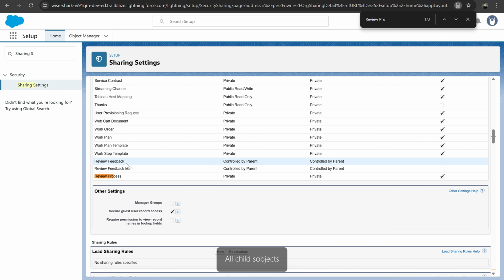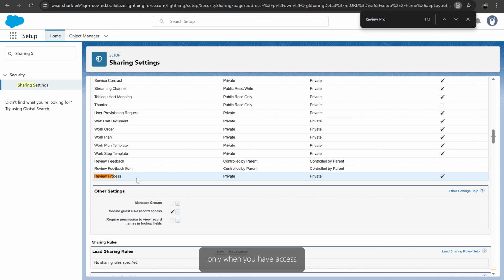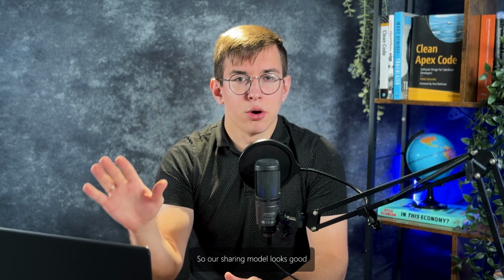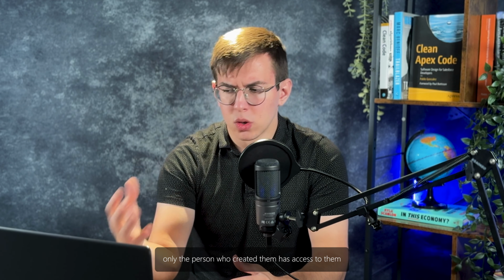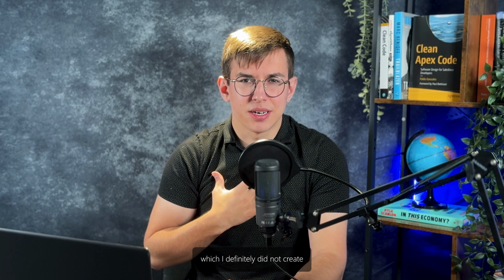All child S objects, such as review feedback and review feedback items right here, are listed as controlled by parent, which effectively means that only when you have access to the review process, you will have access to these child records. This is exactly what I need in this case, so no changes are needed here. So our sharing model looks good. All records are private, only the person who created them has access to them, which makes perfect sense to me. But still, at the beginning, we were able to get records which I definitely did not create. So why was I still able to access those?